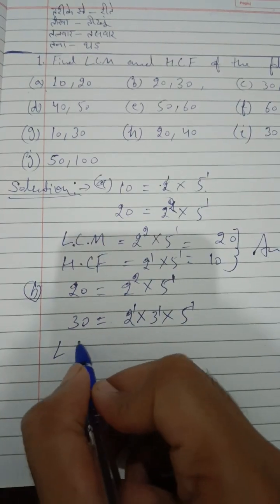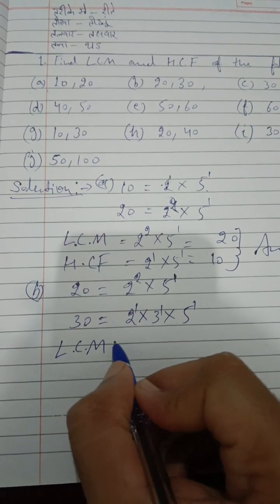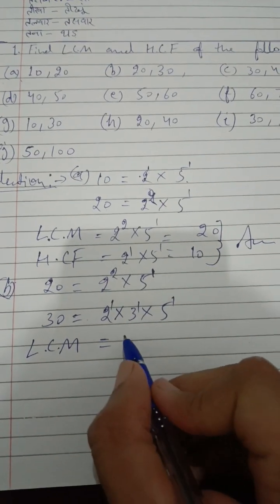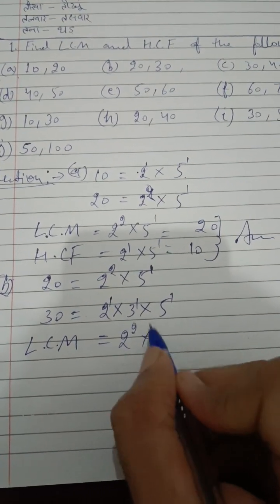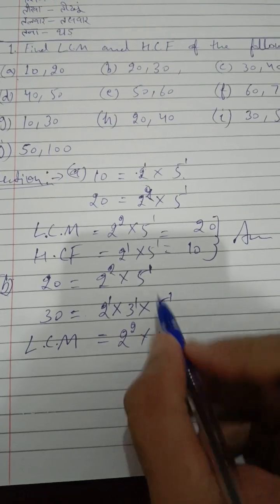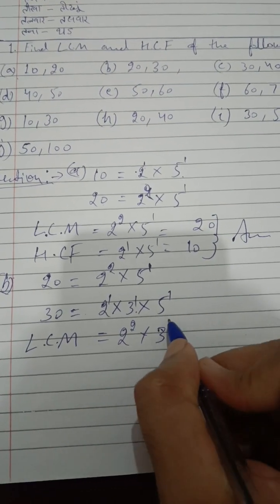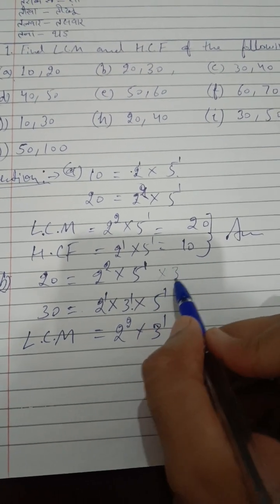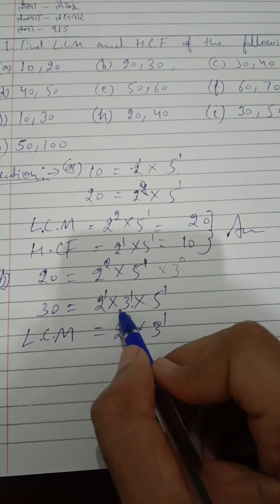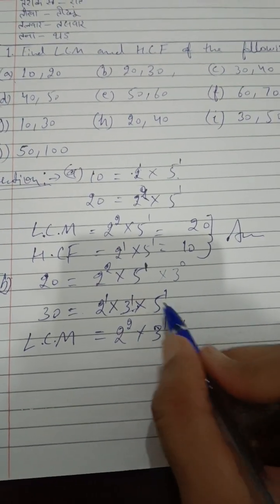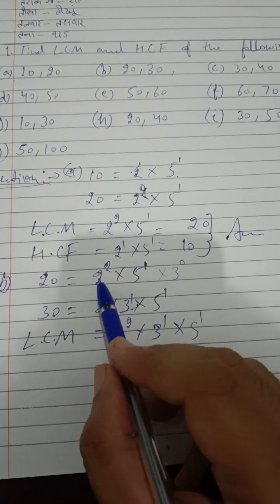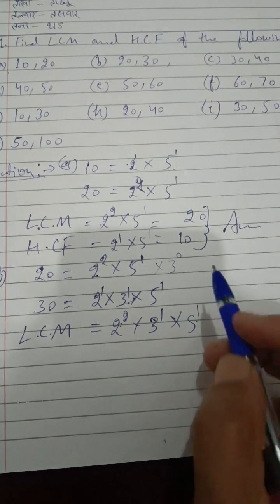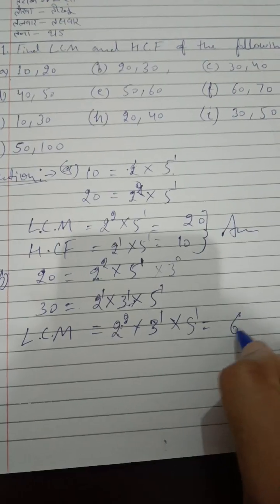So what is the LCM of 20 and 30? This will be the highest powers taken. So 2 is present as 2 square, and 3 is to the power 1 here; in 20, 3 is to the power 0. So we have to take the highest, into 5 to the power 1. So this is 2 square, 4 into 5, 20, 20 into 3, 60.